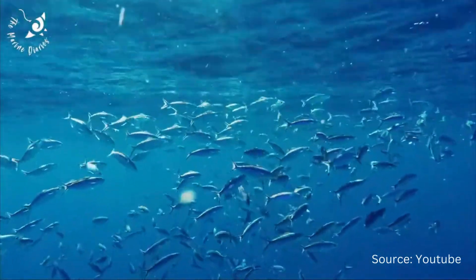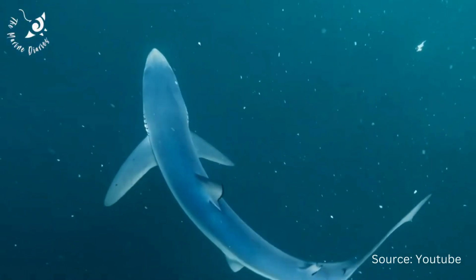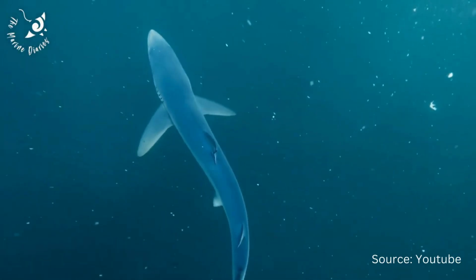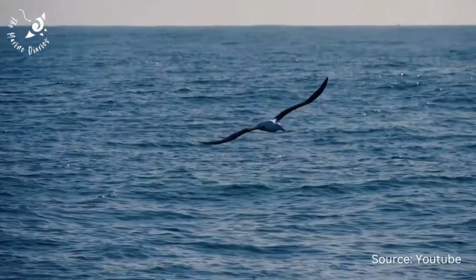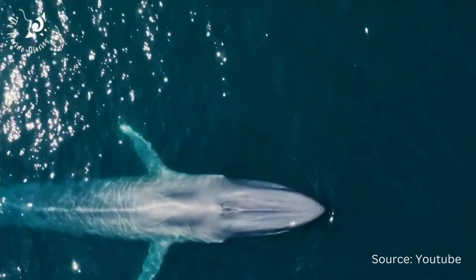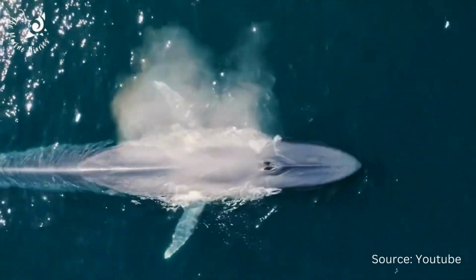Governments around the world are working on the UN High Seas Treaty, which would create international marine protected areas in the open ocean and safeguard marine life across the largest ecosystem on Earth.